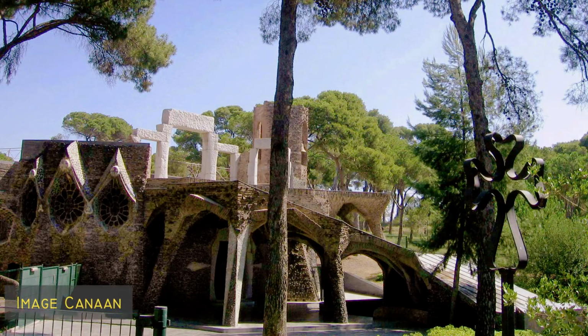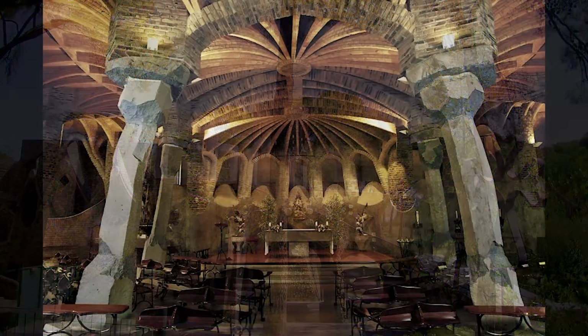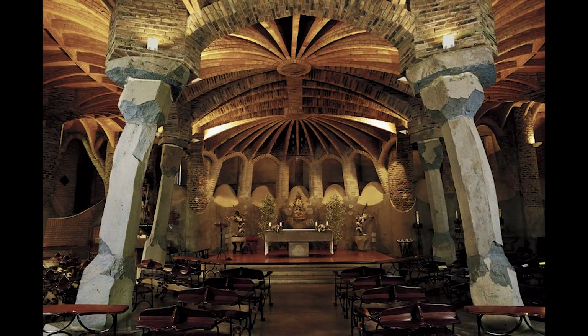In 1898, Antoni Gaudi was invited by the industrialist Eusebi de Guell to design a church for the industrial village that Guell was then building south of Barcelona. Guell was wealthy from textile production. Work began on the new church, but it was never finished.